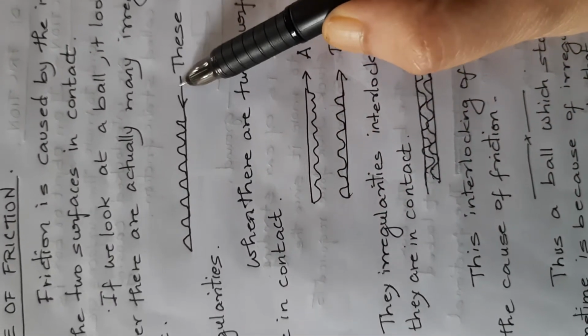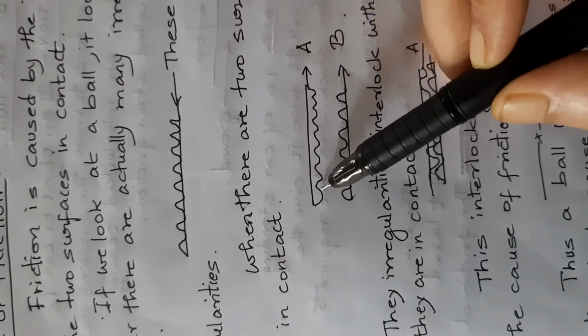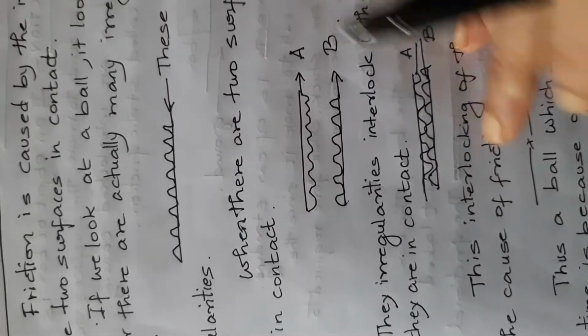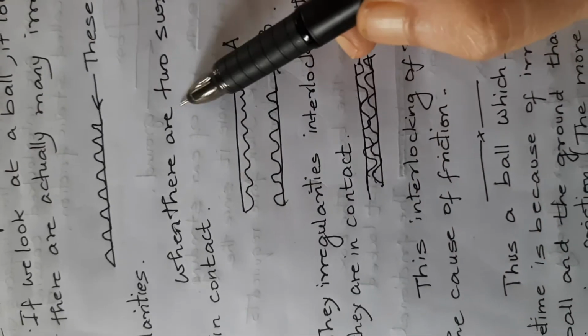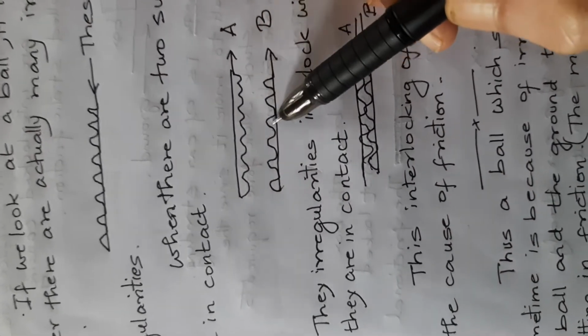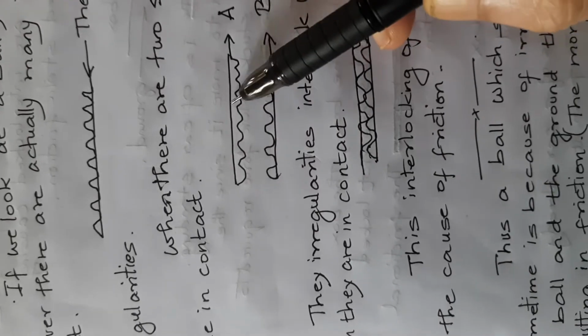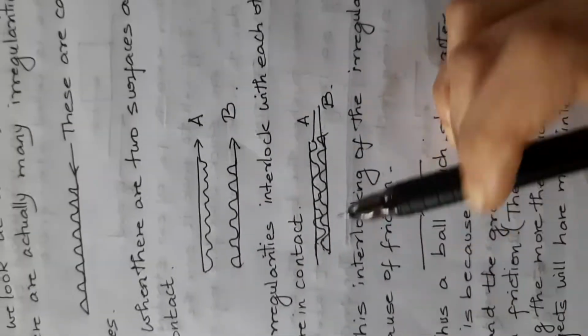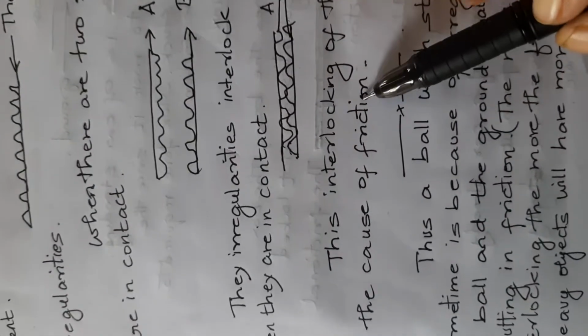These are called irregularities. And when there are two surfaces in contact with each other, suppose this is one surface A and this is another surface B. These are the two irregularities. When they are in contact with each other, these irregularities get interlocked with each other like this. Now this interlocking is the reason or the cause of friction.